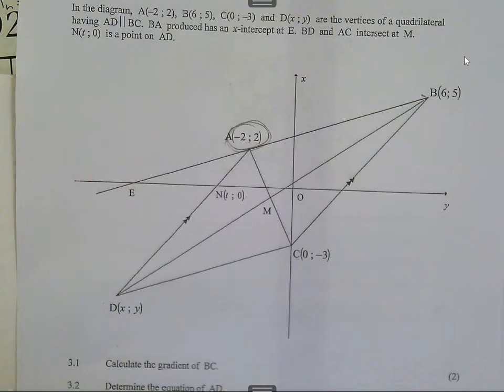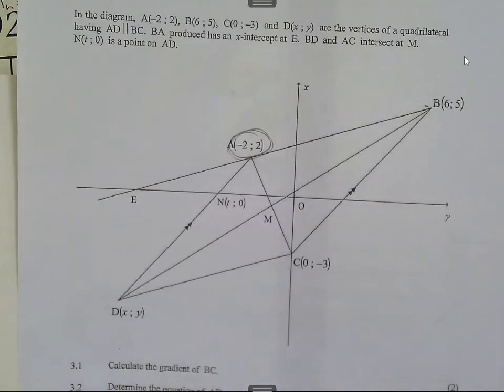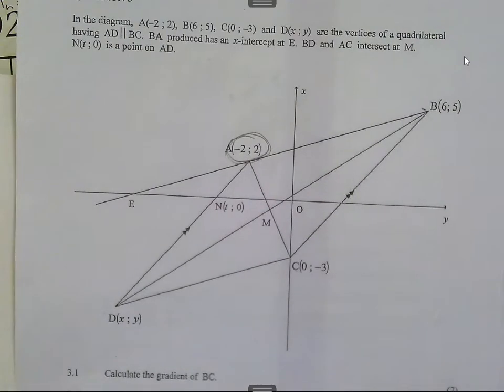Now when we say we steal it, you must either look for a perpendicular line, or for a parallel line, or for an angle. Those are the three ways that we can get a gradient other than using the coordinates. If you have a perpendicular line, the gradients will be swapped around with a negative.